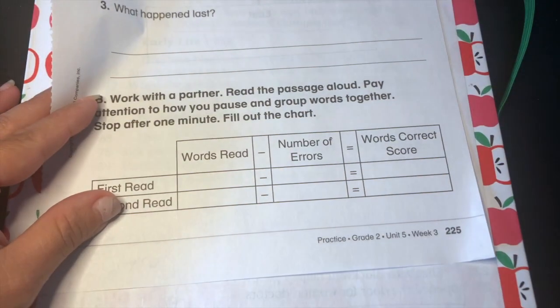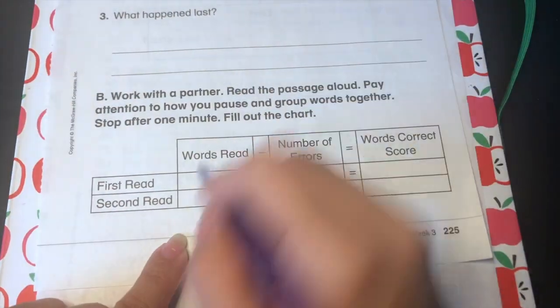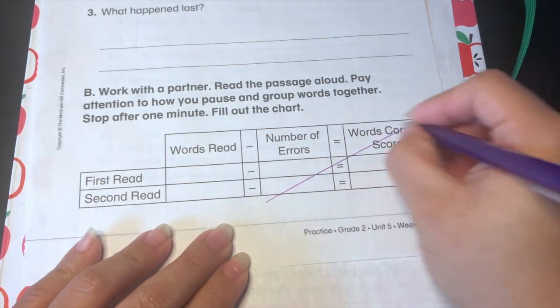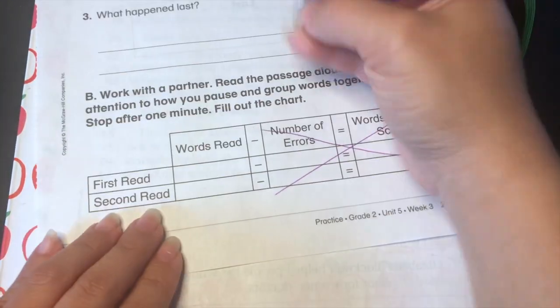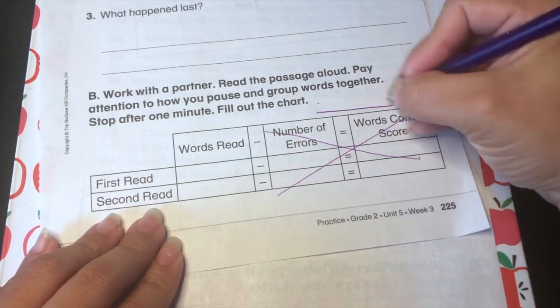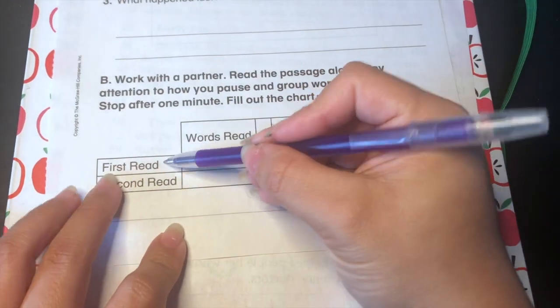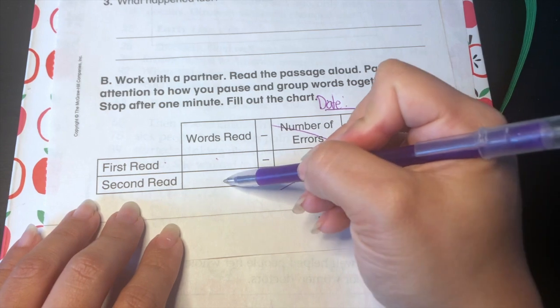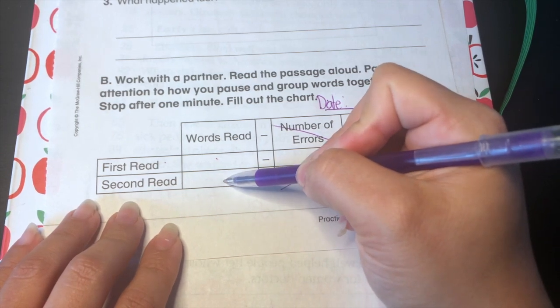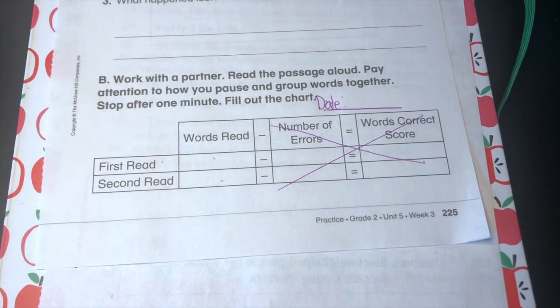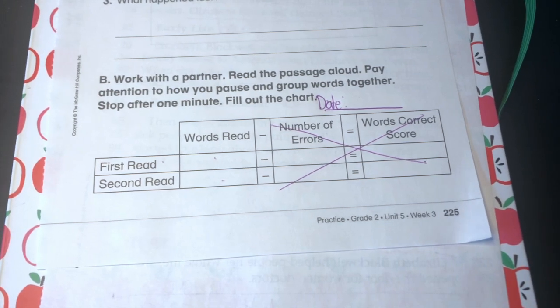All right, so now I want you to write, I forgot to say this, but I want you to write this, you don't need to do. But you're going to write today's date, which is today, and you're going to write how many words you read the first time and how many words you read the second time. Okay? So make sure you upload this.